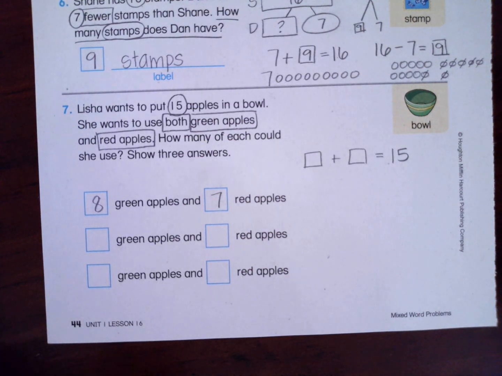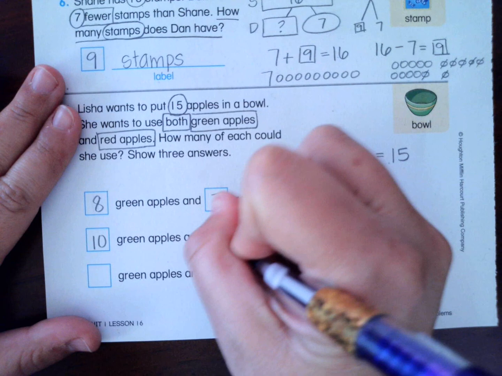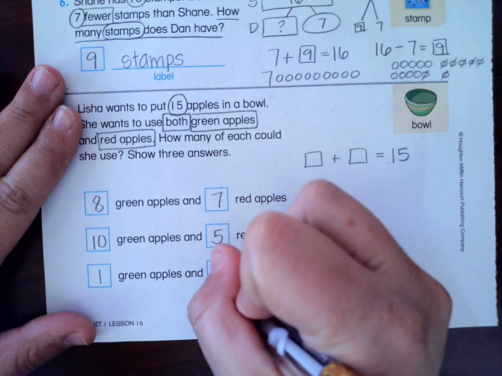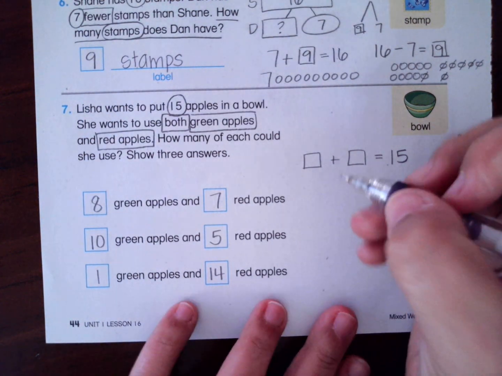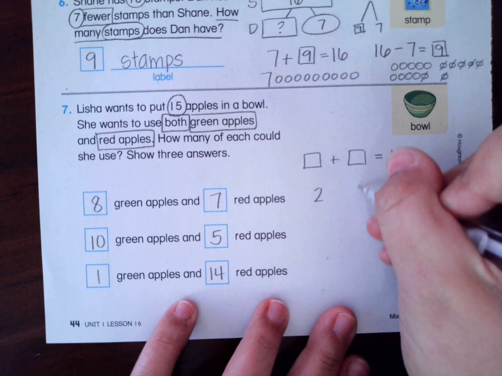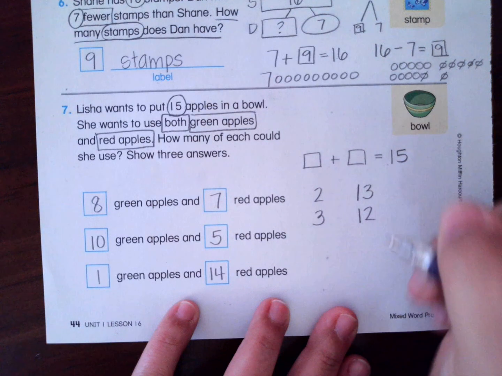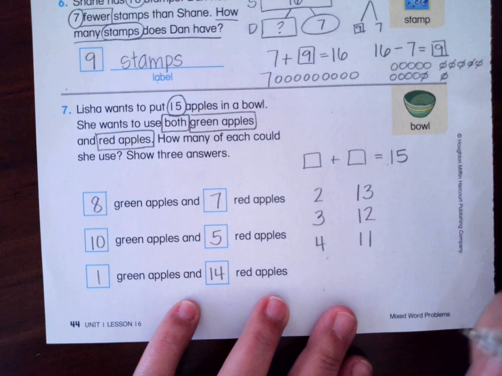So some other combinations that I came up with, and this does not mean that you have to have them, would be 10 and 5 or 1 and 14. Those are some other combinations. You could also do 2 and 13, 3 and 12, 4 and 11.